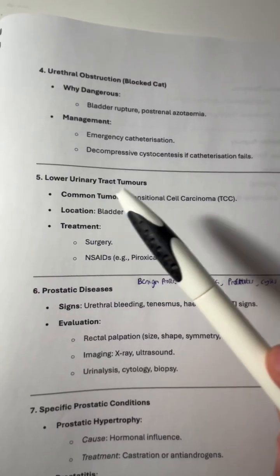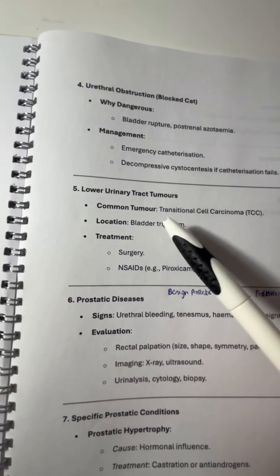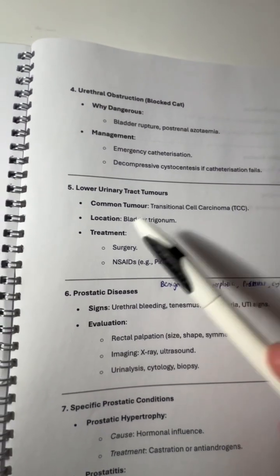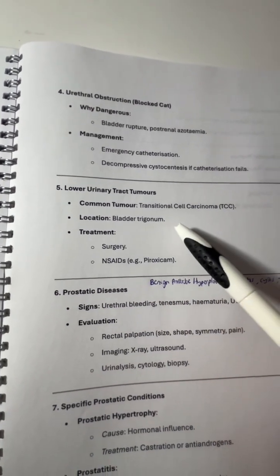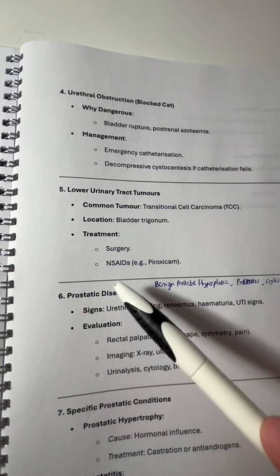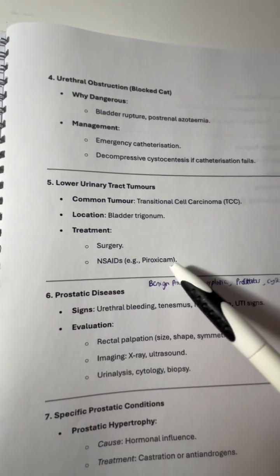In lower urinary tract tumors, the most common tumor is a transitional cell carcinoma, and the location is at the bladder trigonum. And for treatment, you do surgery and you can give NSAIDs, such as piroxicam.